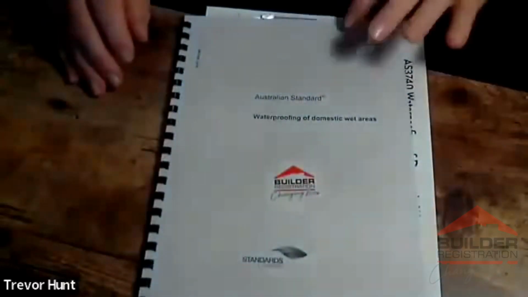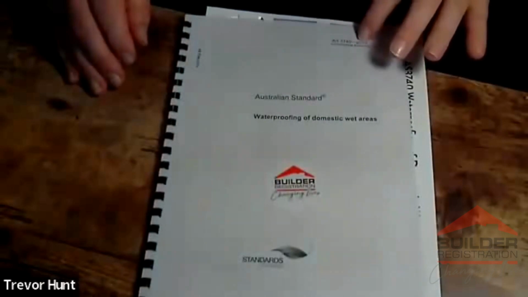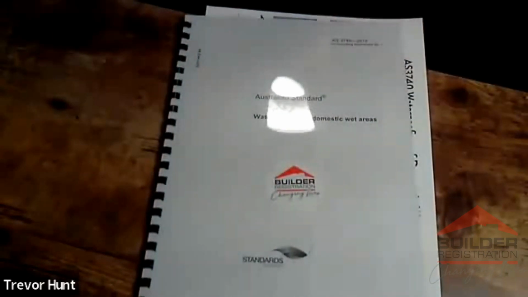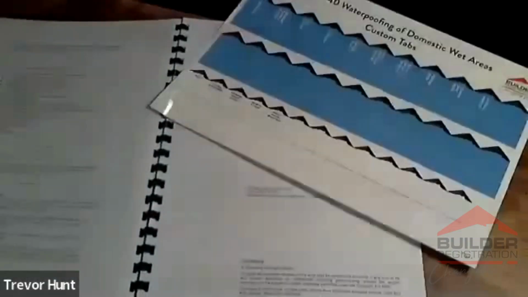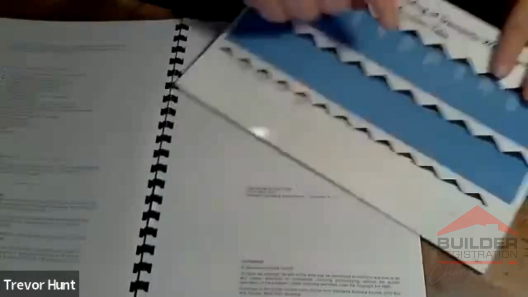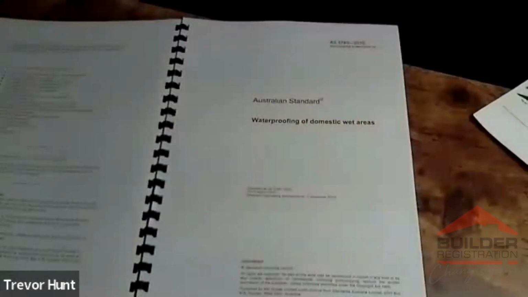So first up, we're going to start with our AS3740 2010 tabbing. With this one, we've got a couple of tabs across the top and then we've got a few side tabs, so we will get through it reasonably quickly.